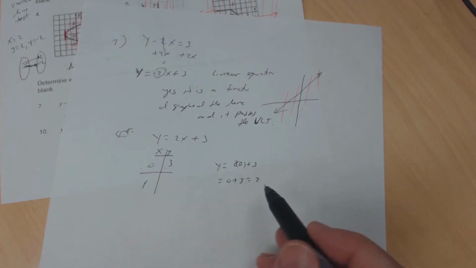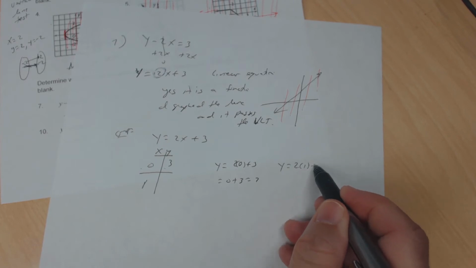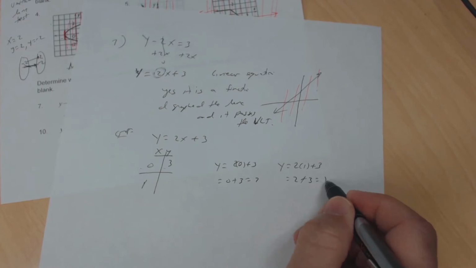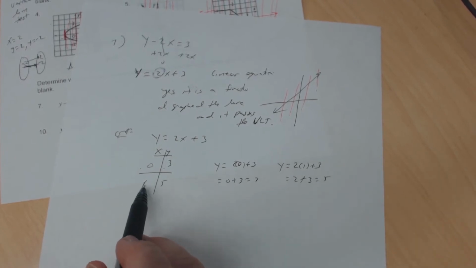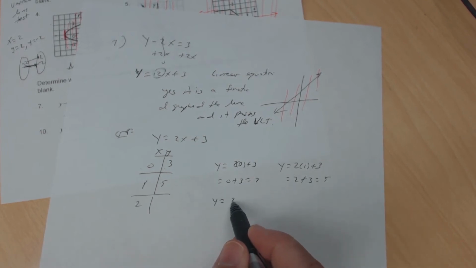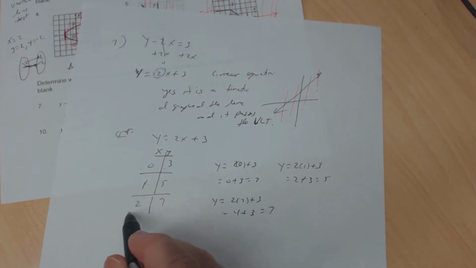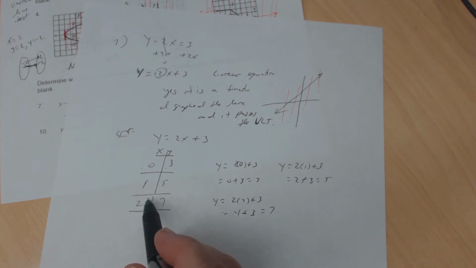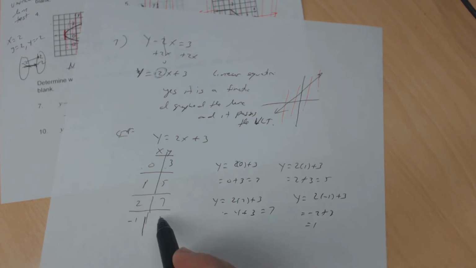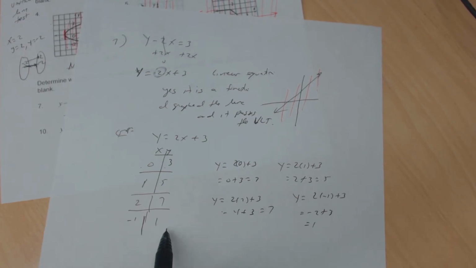When x is 1, I get y equals 2 times 1 plus 3, so that's 2 plus 3, which is 5. For this x coordinate, there's only one y coordinate. When x is 2, I get y equals 2 times 2 plus 3, so that's 4 plus 3, which is 7. I'll do a couple of negatives. Let's say negative 1: y equals 2 times negative 1 plus 3, so that's negative 2 plus 3, which is 1. For this x coordinate, there's only one y coordinate.